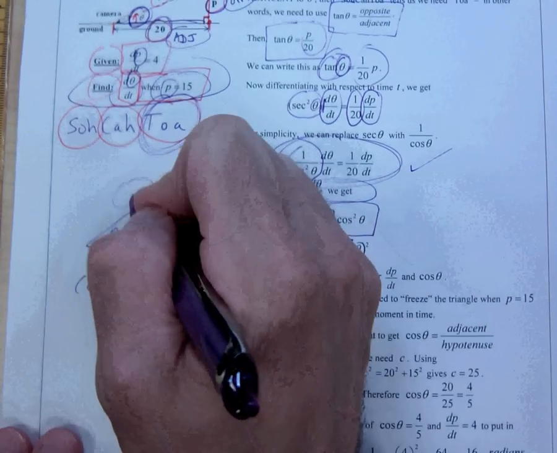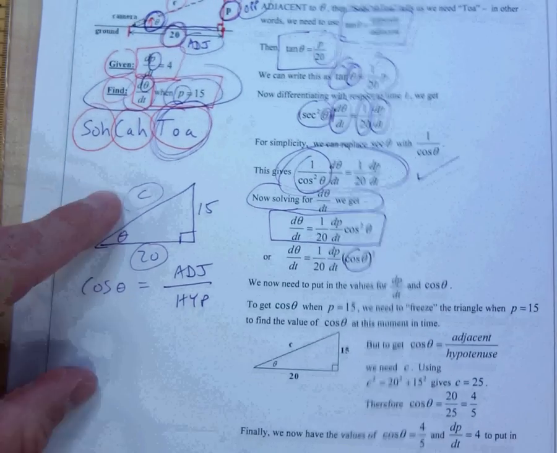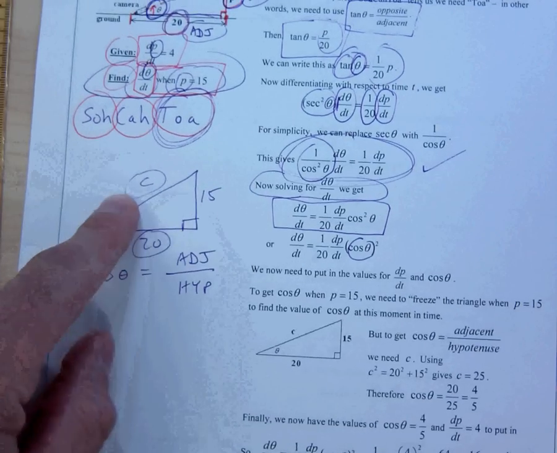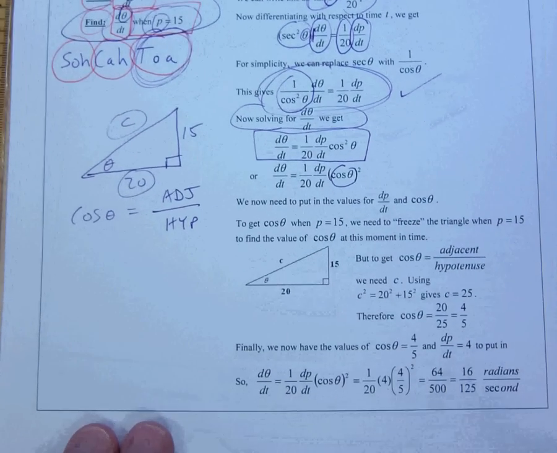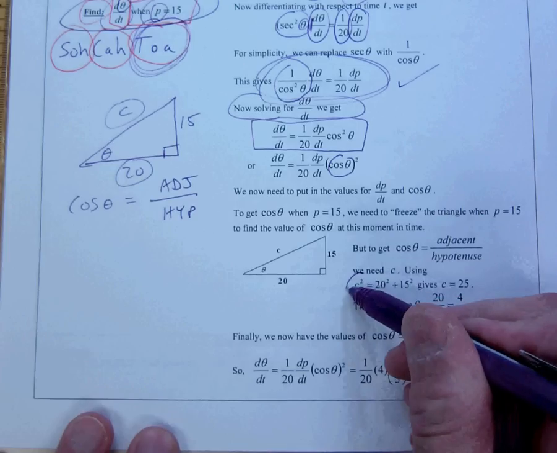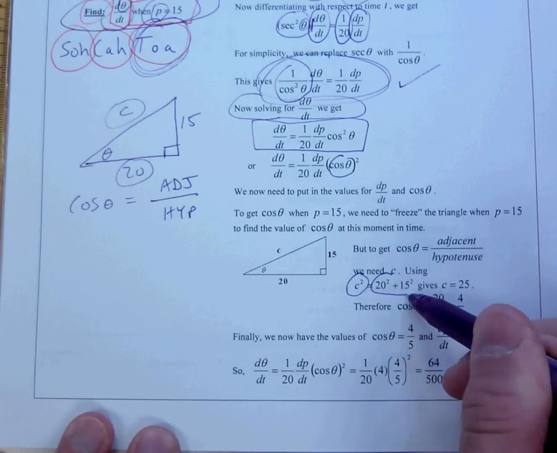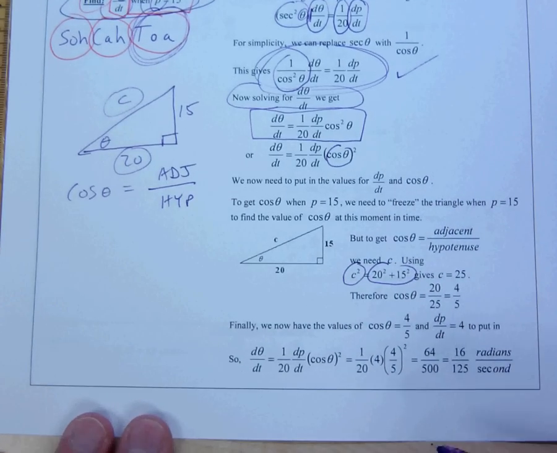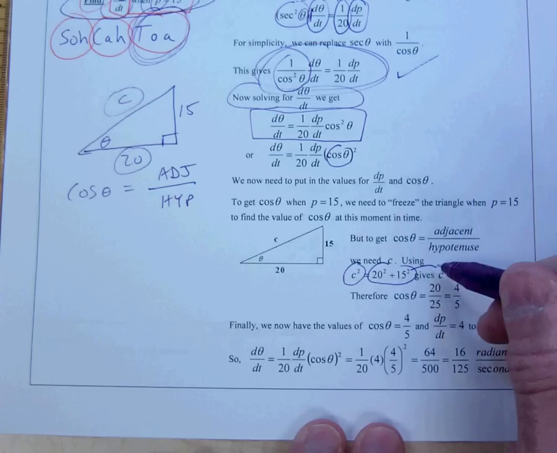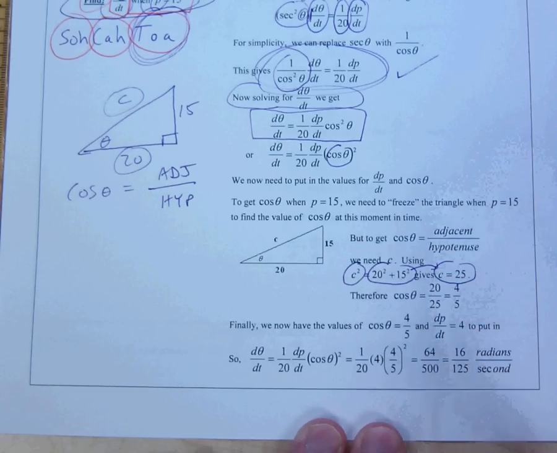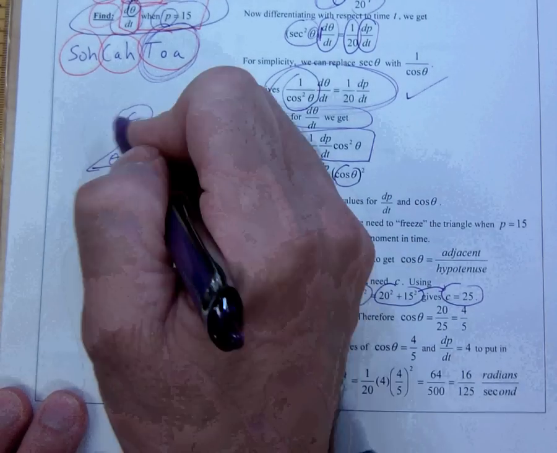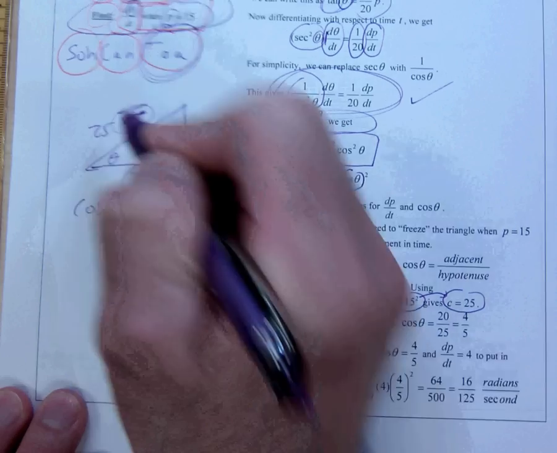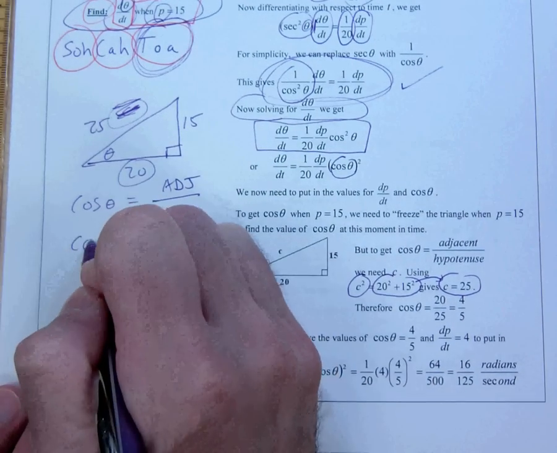Well, let me call it C. Can I just use the Pythagorean theorem now to find the missing value of C? Okay, so that's what I did. I wrote C squared equals 20 squared plus 15 squared. I didn't show you all the details, but if you solve for C there, you get C is 25. So I'm now going to fill that in over here and put a 25 there. And now I can go ahead and finish finding the value of cosine theta.